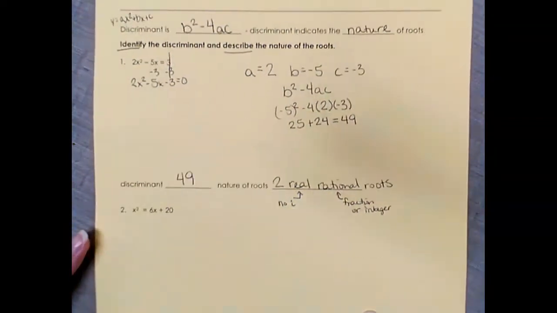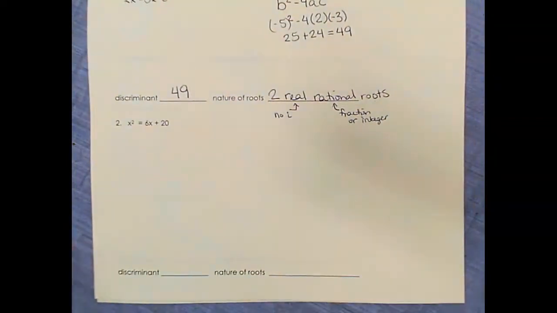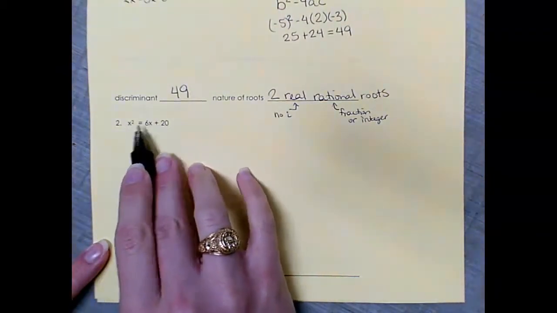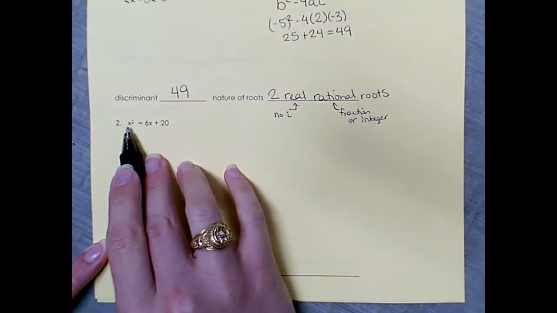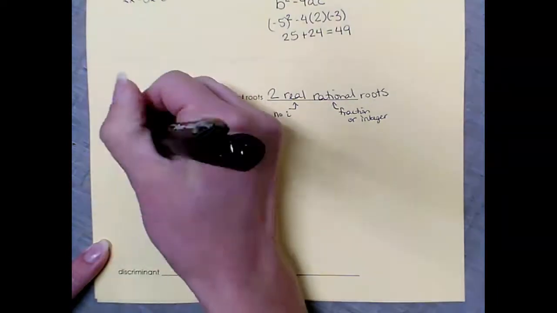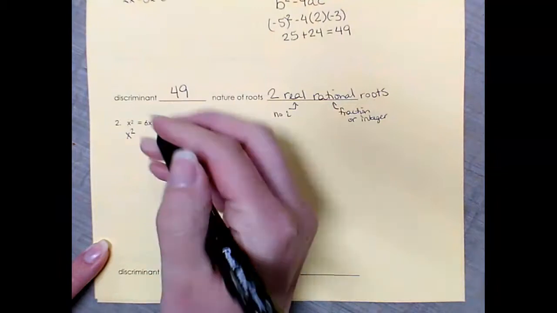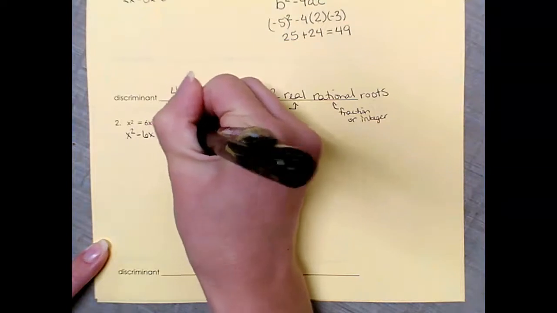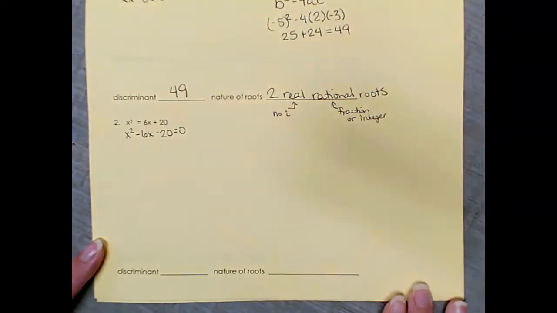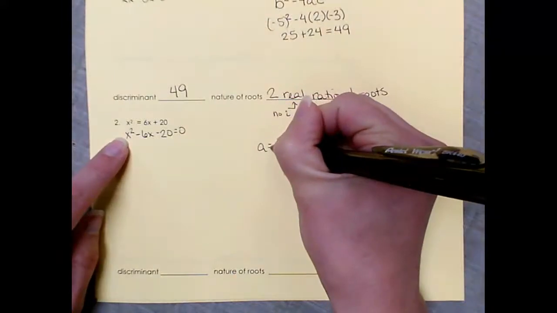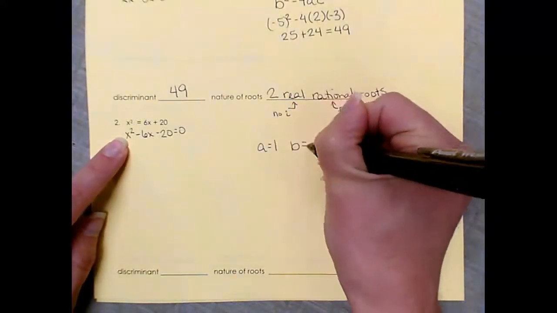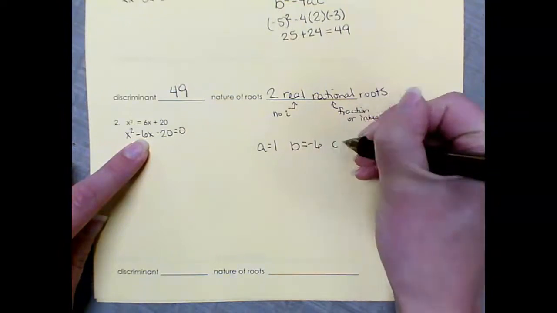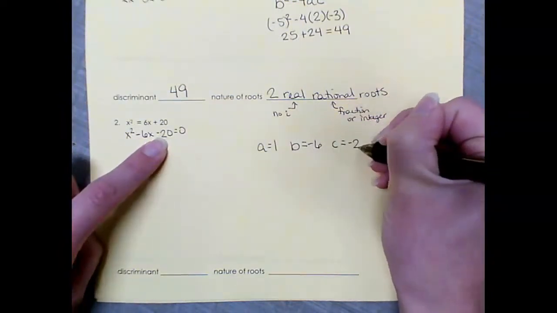So let's move on to number 2. Is that in standard form? No, it's not. Should I move the x squared to the right or these two to the left? Well, I want my leading coefficient of x squared to be positive, so I'm going to move these two things over there. I have x squared minus 6x minus 20 equals 0. That's standard form. My a is 1, my b is negative 6, and the c is negative 20.